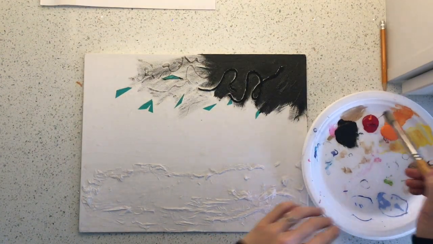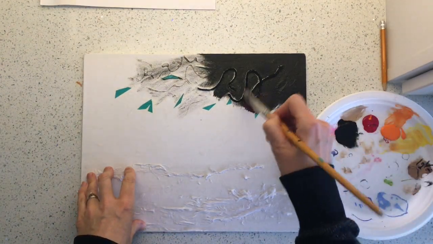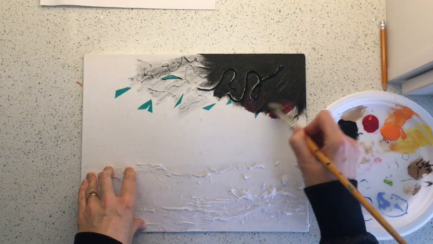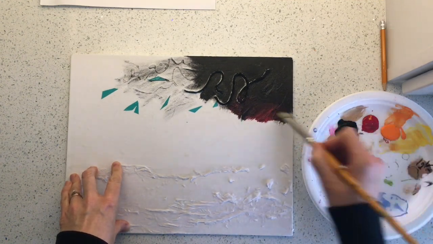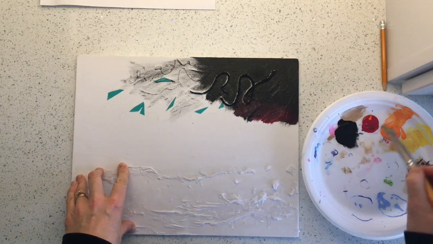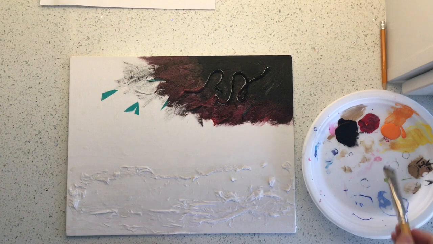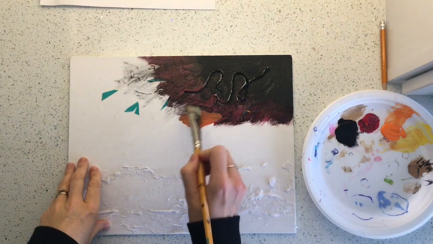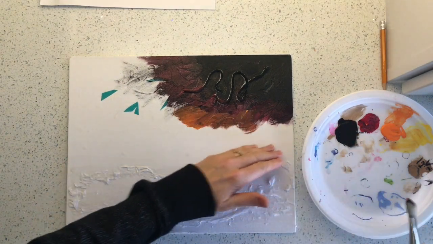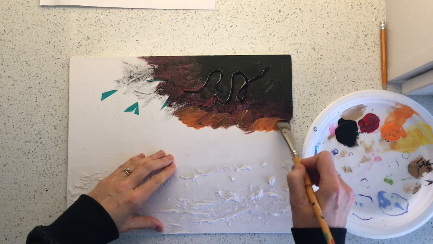So there's the black finished, and then really aim for a nice blended transition when you switch colors. So have them nice and blendy there. I'll be filling this area now with red, and then I'll start to transition to orange until I get down to here where that peaceful stuff is supposed to start.